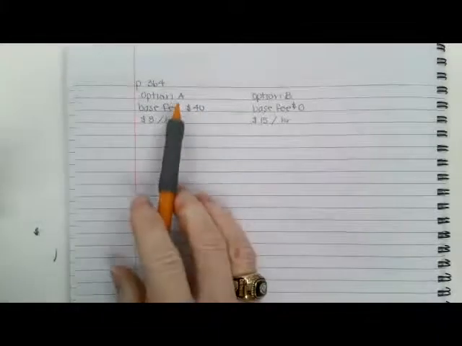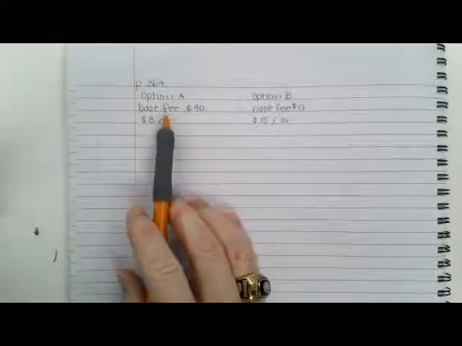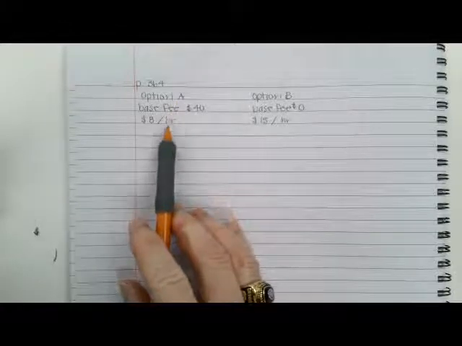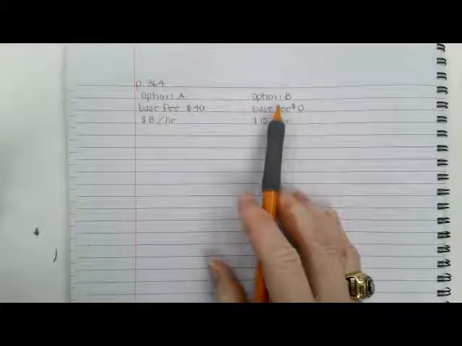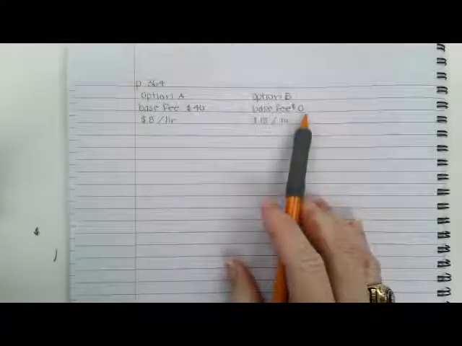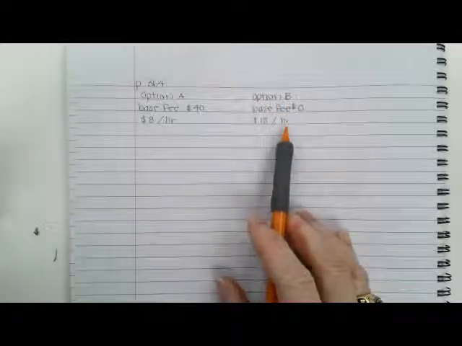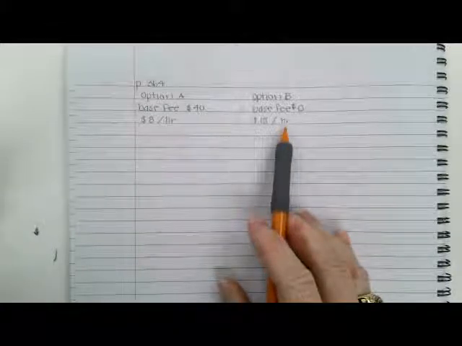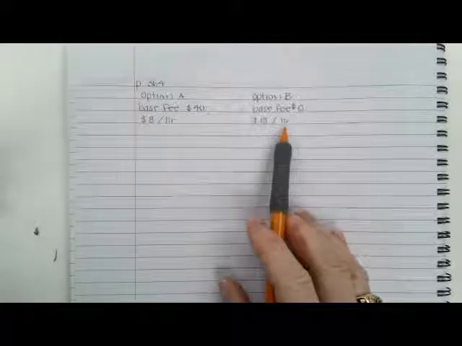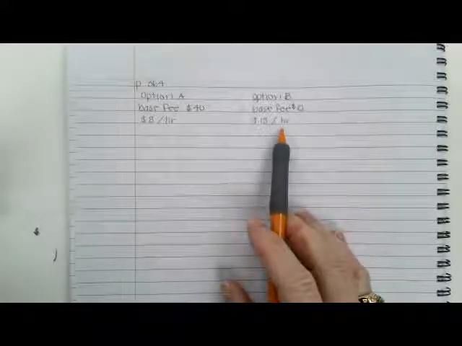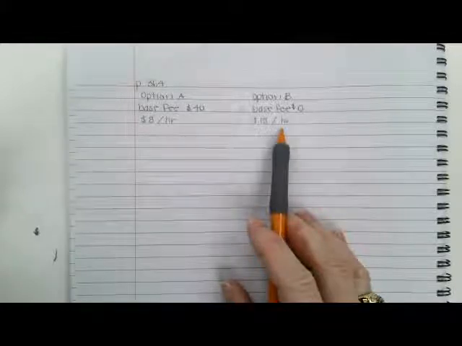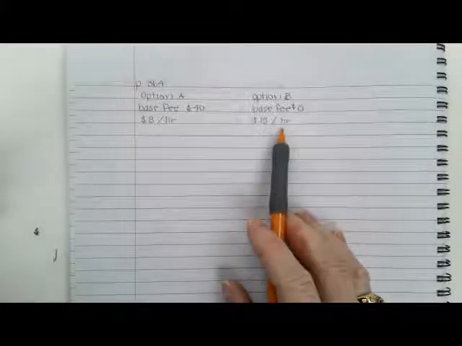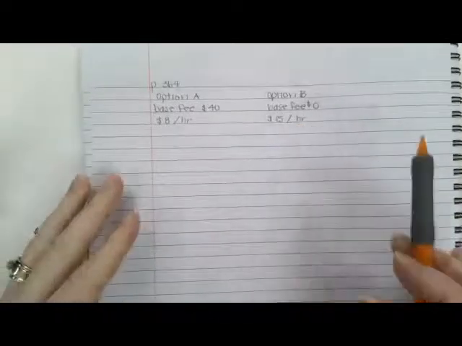Okay, Danny started his own computer repair business. He offers his customers 2 payment options. Option A has a basic or a base fee of $40 plus $8 an hour. Option B has no base fee but costs $15 an hour. How many hours does a repair job have to take in order for option B to be less expensive? So A, model the problem using an inequality, and after how many hours will option B be less expensive? So we're actually going to solve is what that whole thing is telling us.